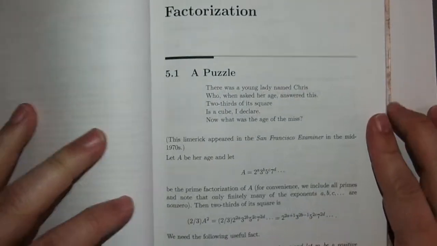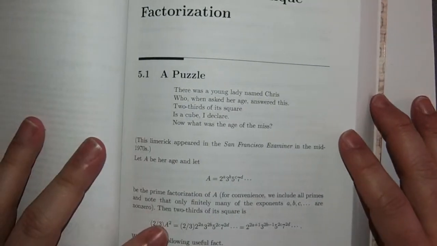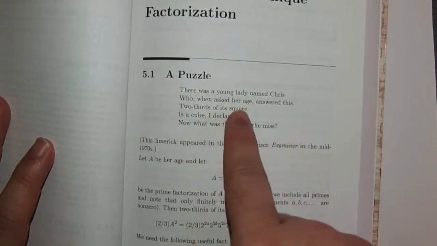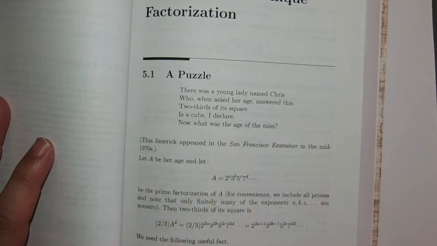Okay, so now there's an entire chapter that is dedicated to applying this fundamental theorem of arithmetic. So the first application, I'm going to mention a puzzle. So this is 5.1. Here's a puzzle. It says there was a young lady named Chris who, when asked her age, answered this: 2/3 of its square is a cube, I declare. Now what was the age of the miss?